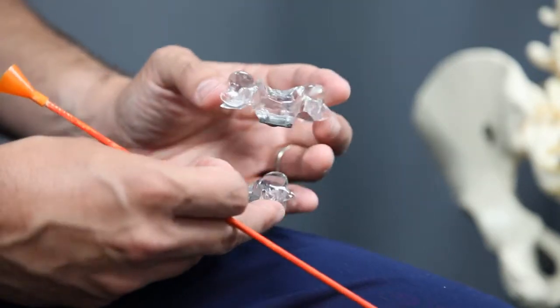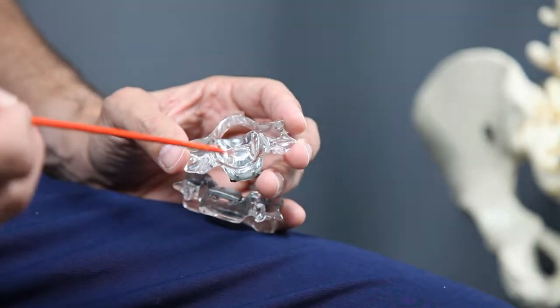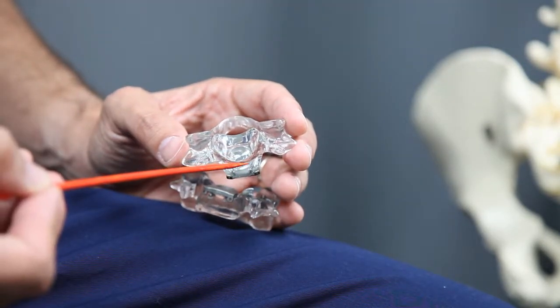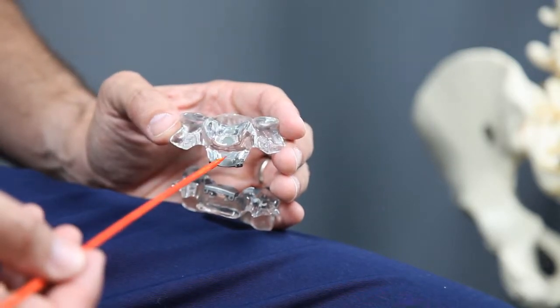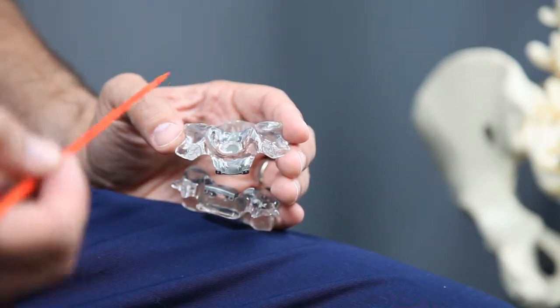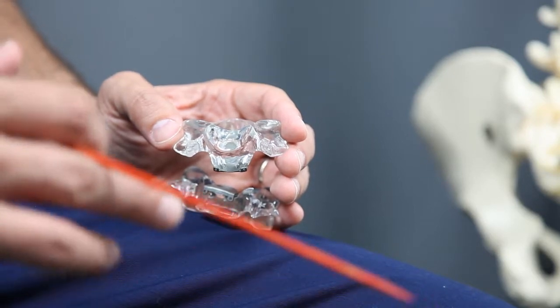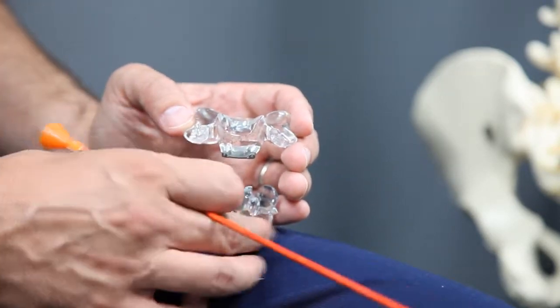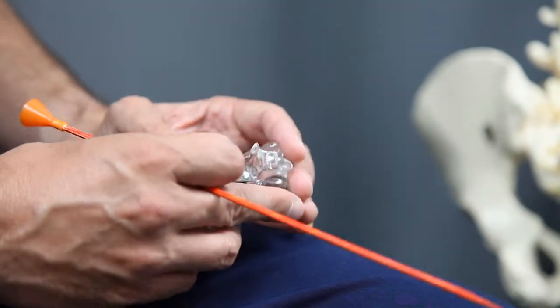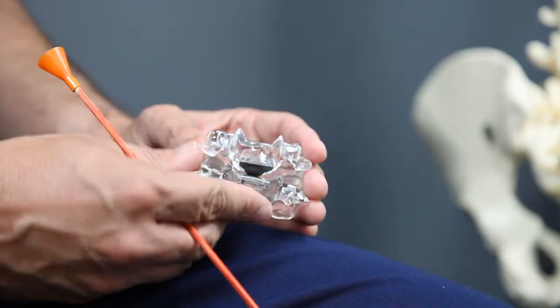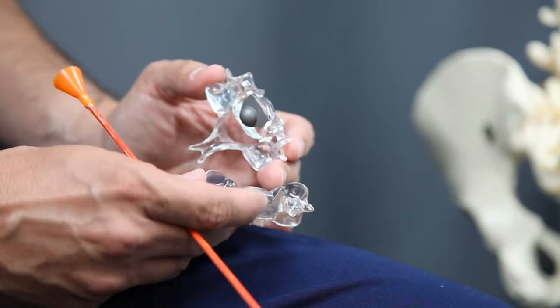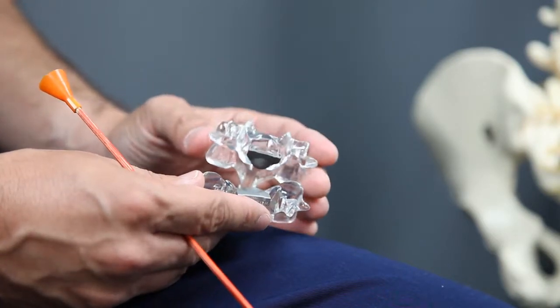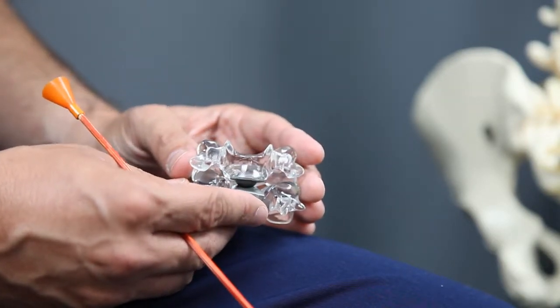Now this device, it's hard to see, but there are little teeth on the surface of it right here that engage in the bone. And the surface is also porous, allowing for bone interdigitation or growth within the implant, and that makes it very durable. Another reason I like this disc is because of its simplicity. It really has just these two parts. So there is very little chance of mechanical failure.